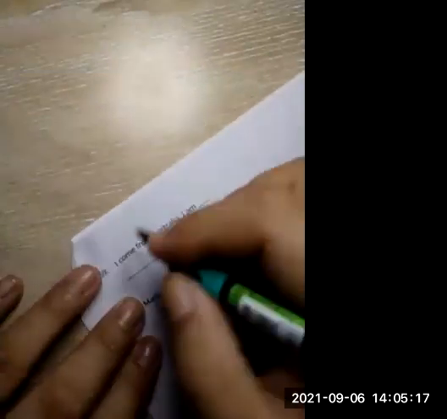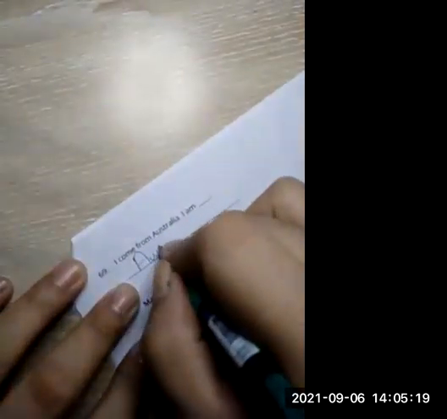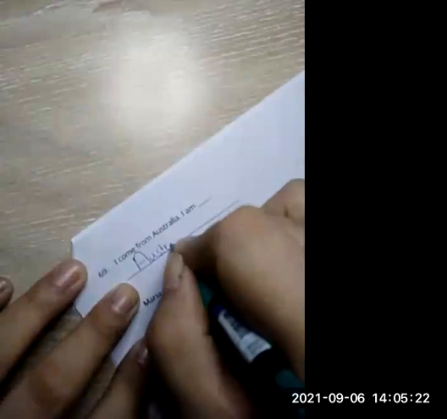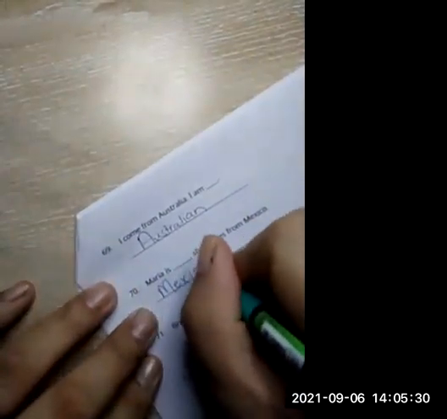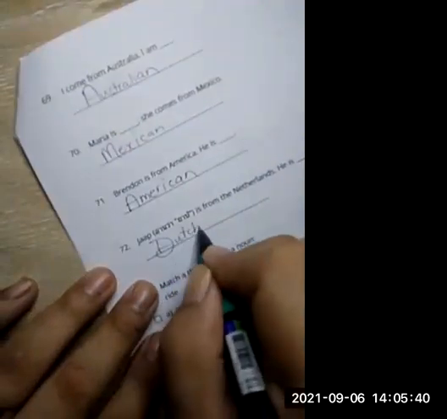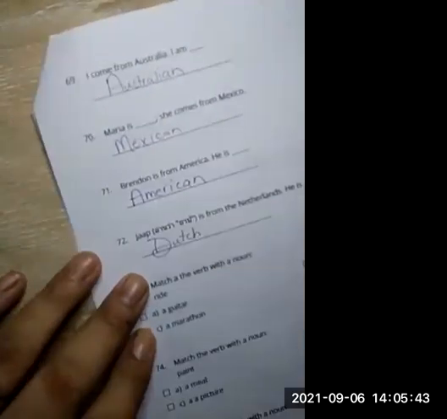Danish. I come from Australia. I am Australian. Maria, she comes from Mexico. She is Mexican. Brandon is from America. He is American. Jaap is from the Netherlands. He is Dutch. Dutch. He is Dutch.